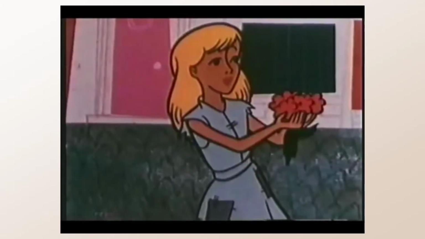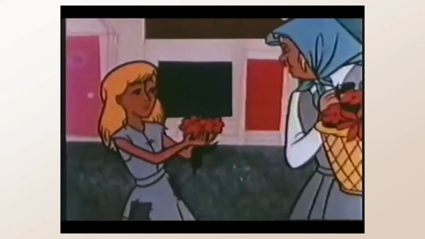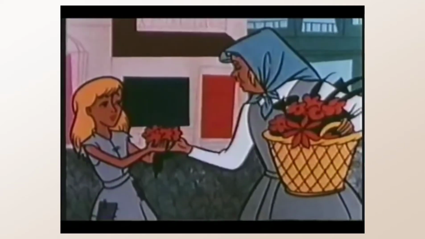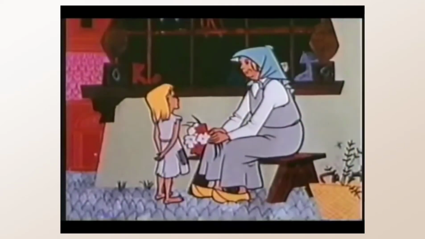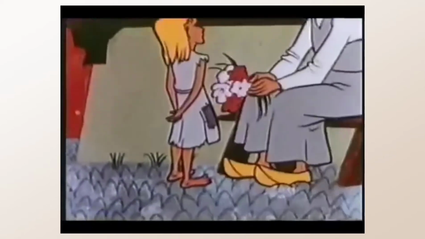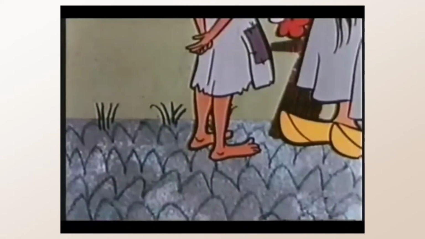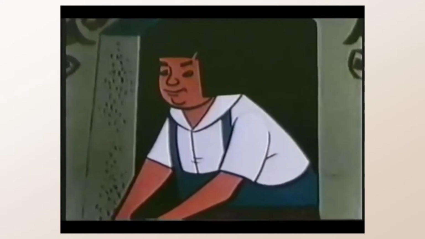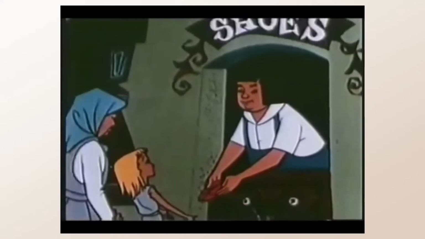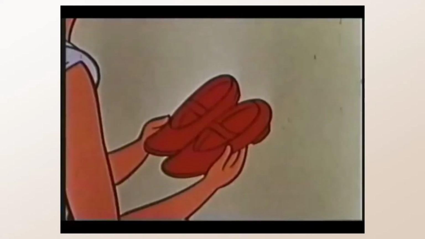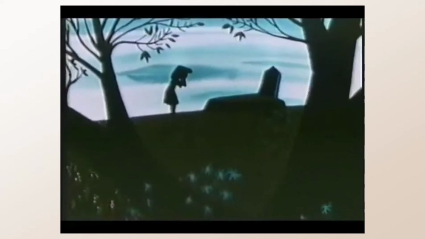This is the story of the Red Shoes. Once upon a time, there was a little girl named Karen who lived in a small village with her mother. They were so poor that Karen didn't even own a pair of shoes, and she had to go around barefoot until the village shoemaker made her a pair of sandals out of some leftover strips of red cloth. One day, Karen's mother became very ill and died, leaving her little daughter all alone in the world.